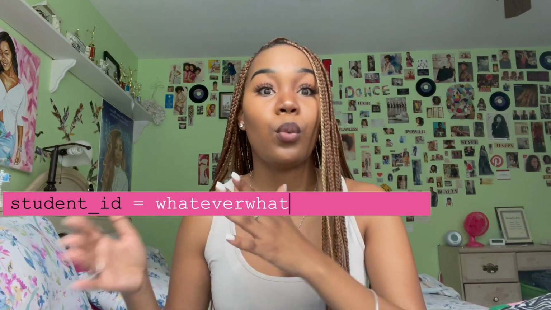Okay, it doesn't matter. So that's one way. Another way you could do it is to use underscores, which a lot of people use as a way of symbolizing where a space is supposed to be. So student underscore ID is equal to whatever.